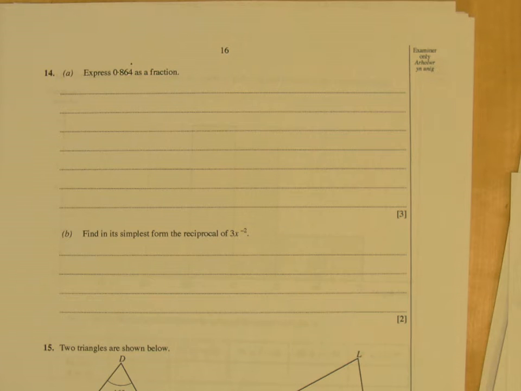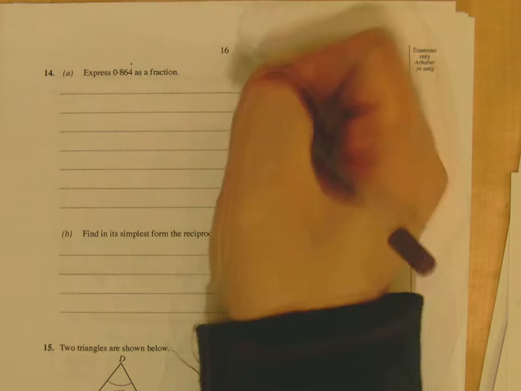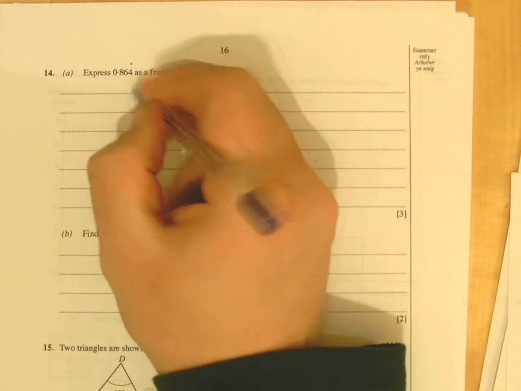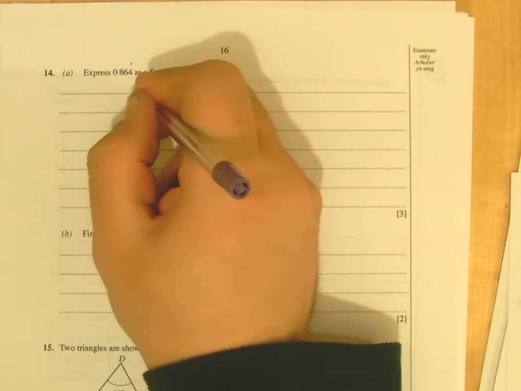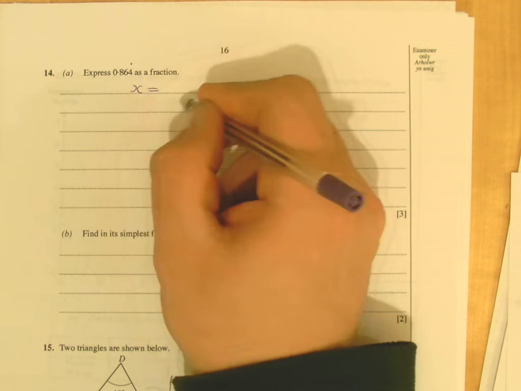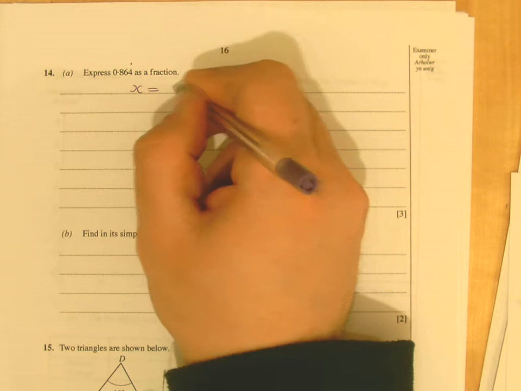Okay, express 0.864 with a dot above the 4 as a fraction. Okay, now this is a recurring decimal, right? And the way I would write this is x, call it x, right? That's what I'd say to start with: let x equal, and then write it out in full.